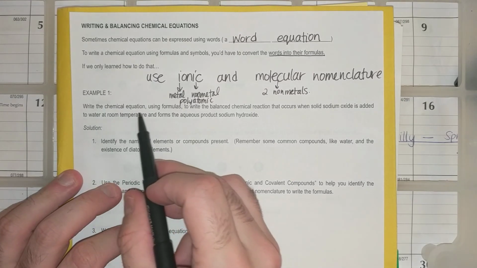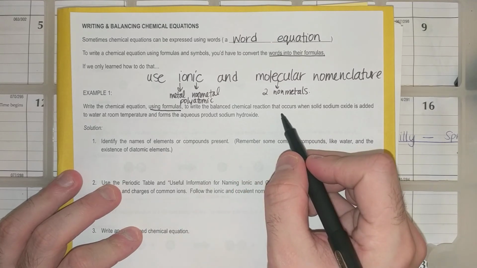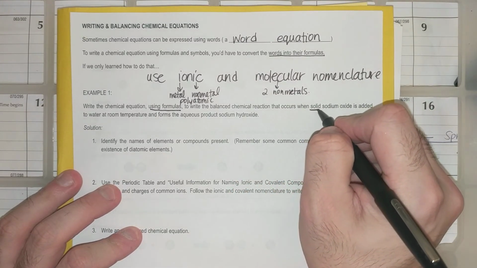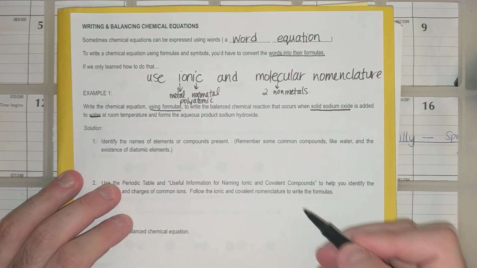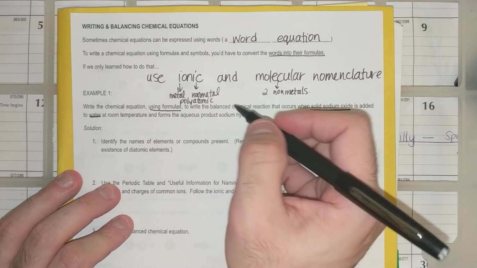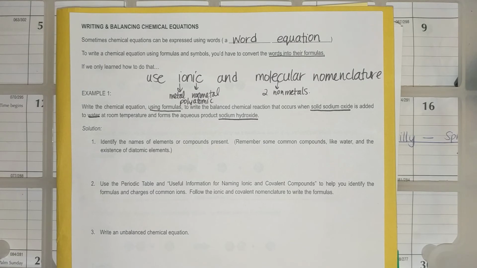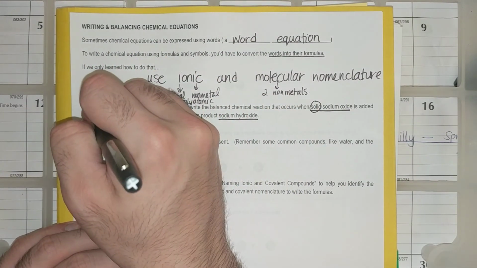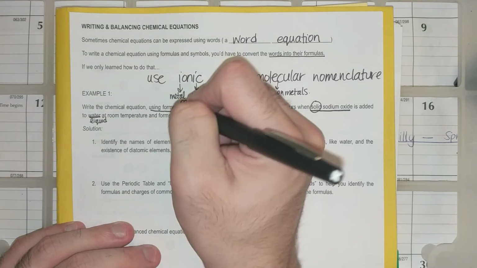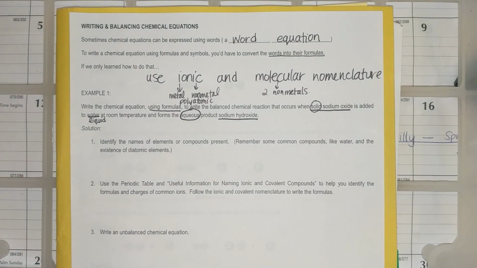So, example 1. Write the chemical equation using formulas to write the balanced chemical reaction that occurs when solid sodium oxide is added to water at room temperature and forms the aqueous product sodium hydroxide. Okay? Now, there are some things about states that I'm going to circle. Water, you should know what water is, a liquid. And I'm going to circle form the aqueous product sodium hydroxide. All right, so the states are going to be important and the names are going to be important.